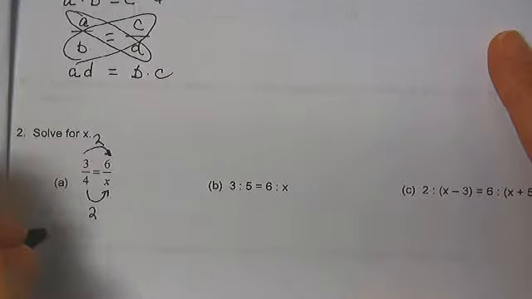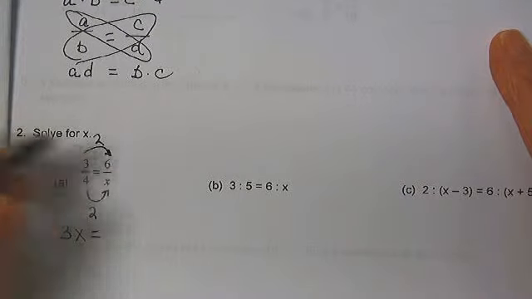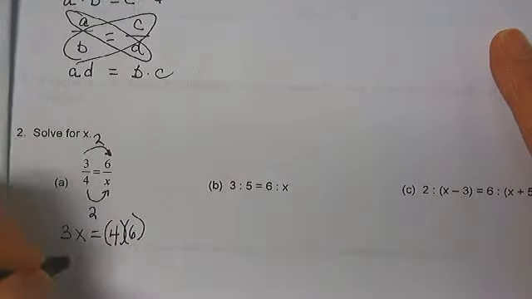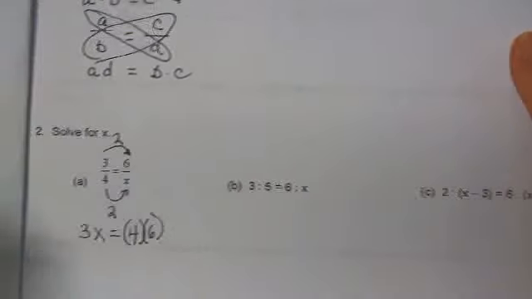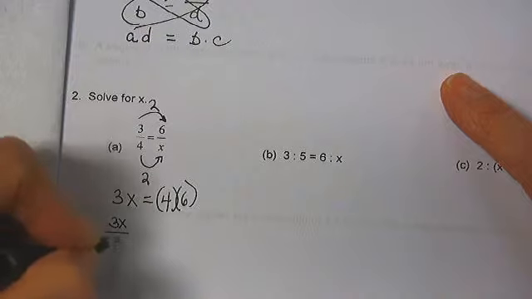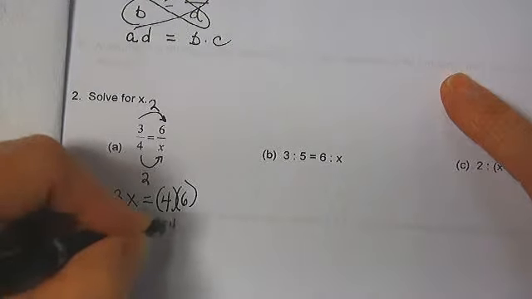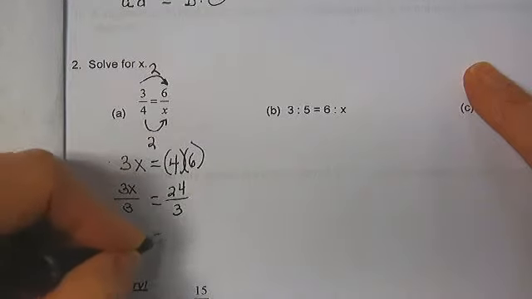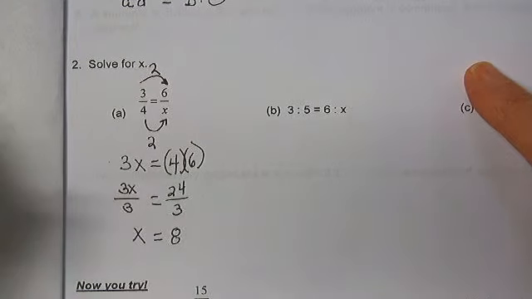Another way to do this would be to multiply 3 times x and set that equal to 4 times 6. 3x divided by 3 is 24 divided by 3. X is equal to 8. Either way.